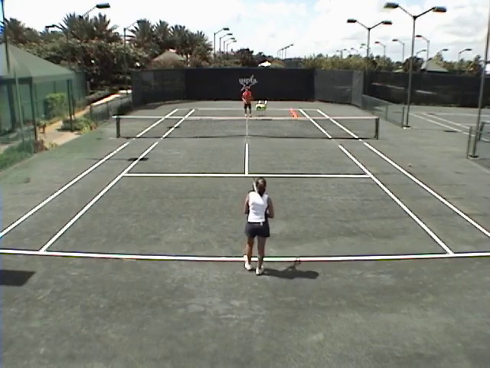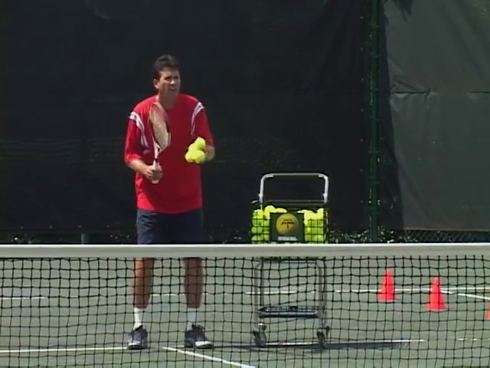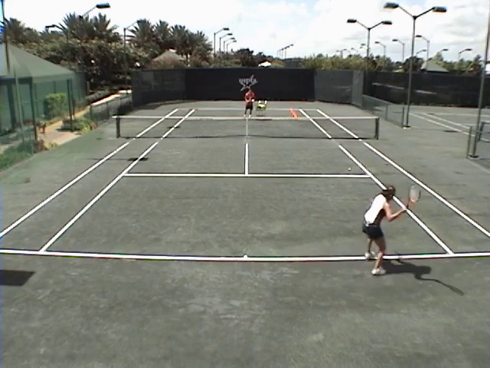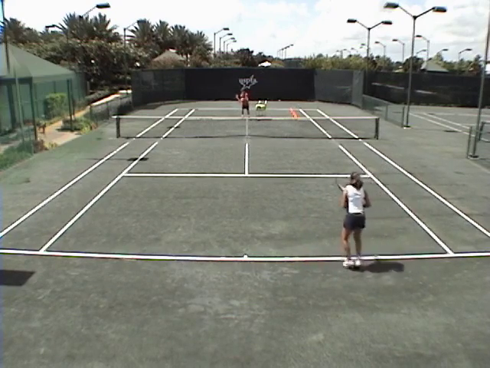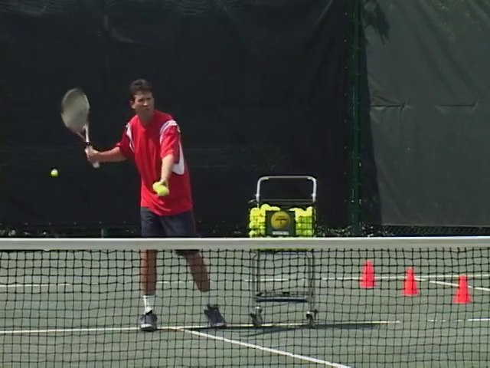So Carla, what we're going to work on first is a topspin passing shot down the line. All right, let's give it a whirl, see how we go. Let's recover back to the center. Now we're really going after this. Beautiful. All right, a little bit lower to the net than that.